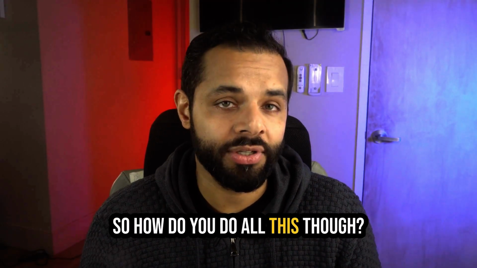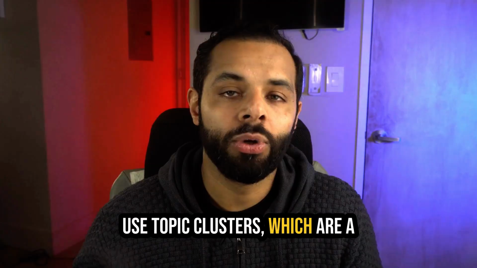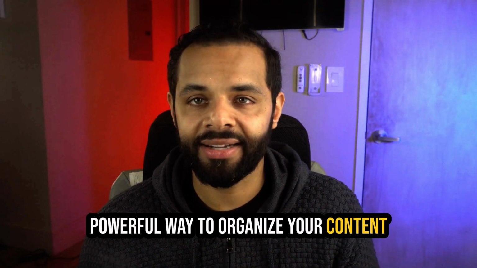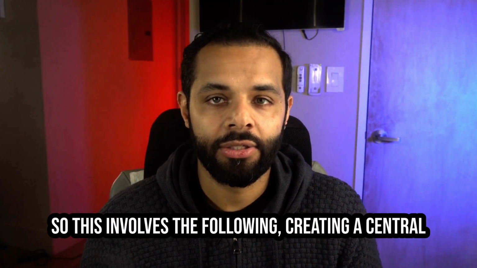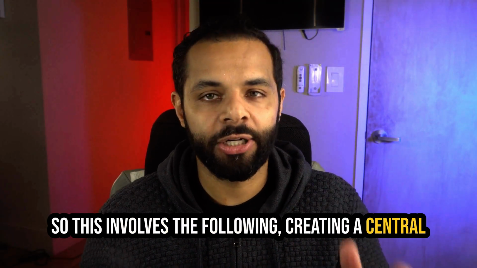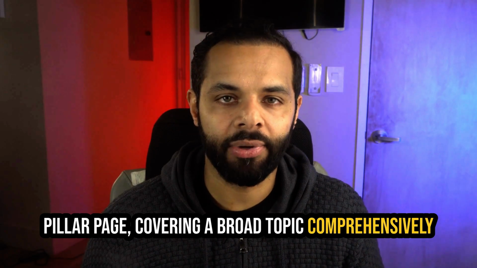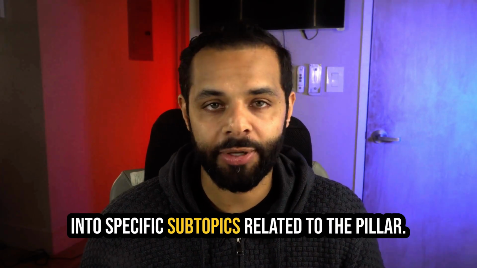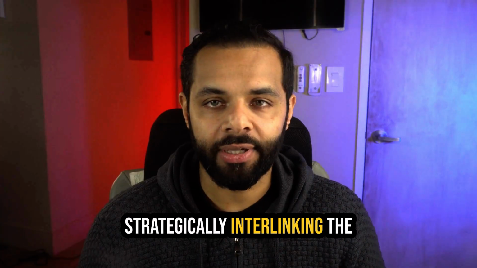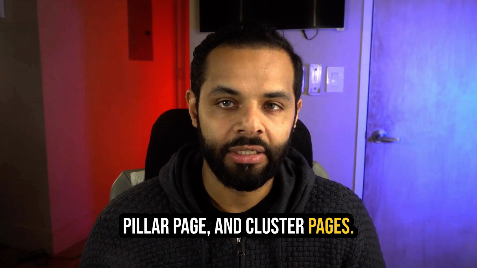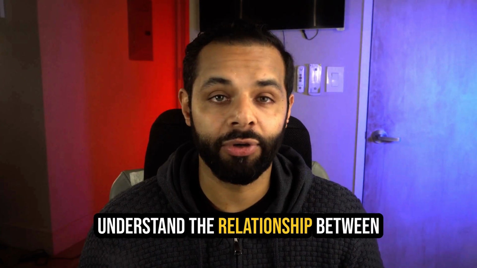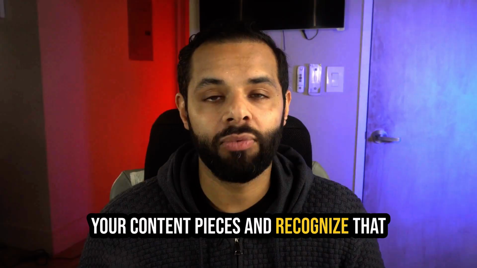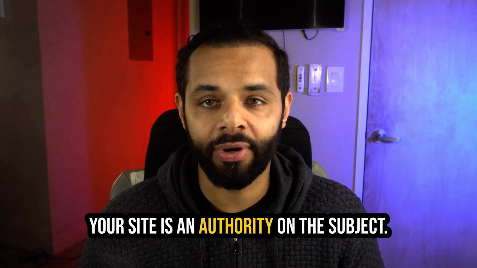So how do you do all this though? Use topic clusters, which are a powerful way to organize your content and demonstrate topical authority. This involves the following: creating a central pillar page covering a broad topic comprehensively, developing multiple cluster pages that delve into specific subtopics related to the pillar, and strategically interlinking the pillar page and cluster pages. This structure helps search engines understand the relationships between your content pieces and recognize that your site is an authority on the subject.